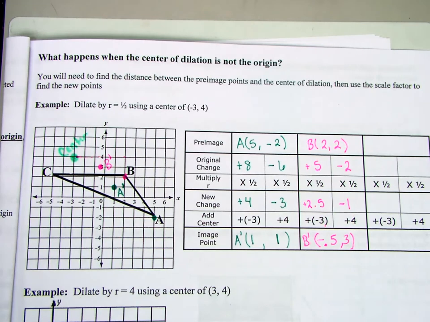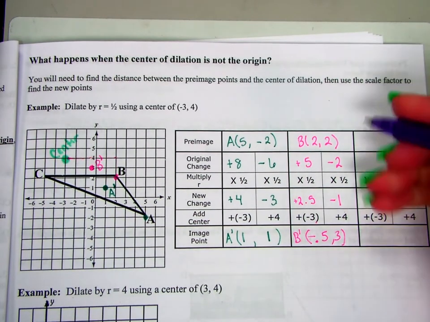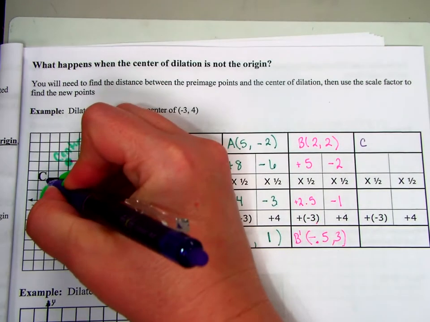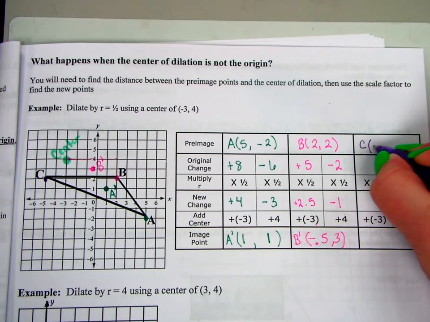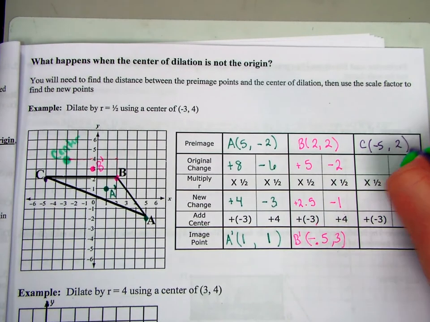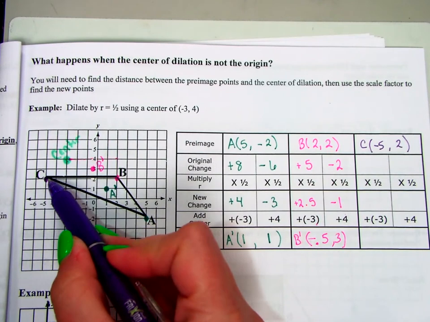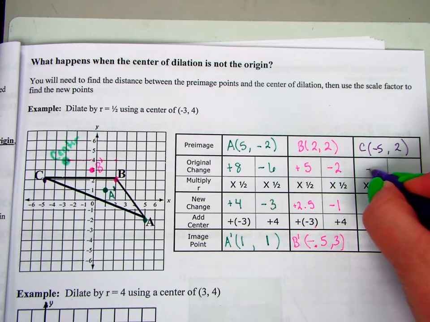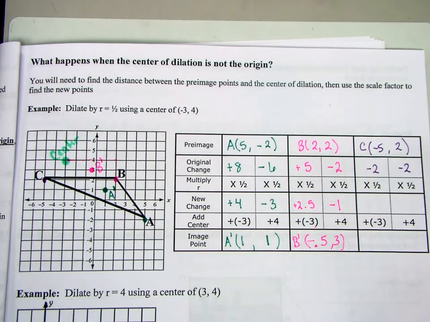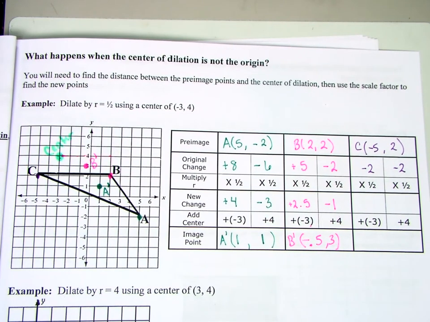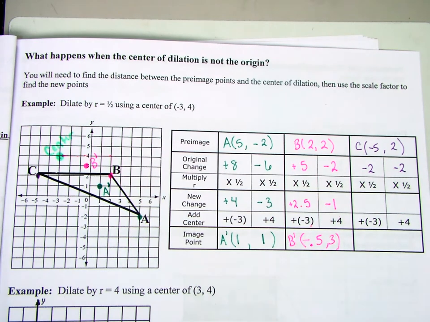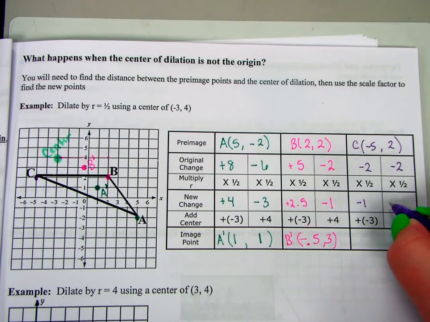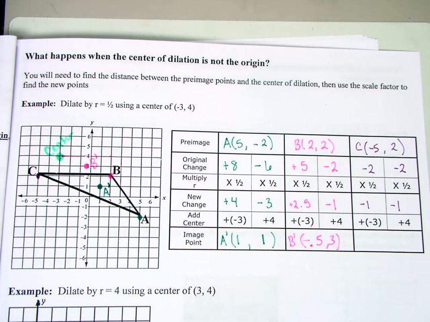All right, so last but not least on this problem, C. The coordinates for C right now are negative 5, 2. So to get from the center to C, what am I having to do? Negative 2, negative 2. Go left 2 and down 2. So when I apply the scale factor 1/2 to the change, 1/2 of negative 2 is negative 1. And then I add that to the original center.